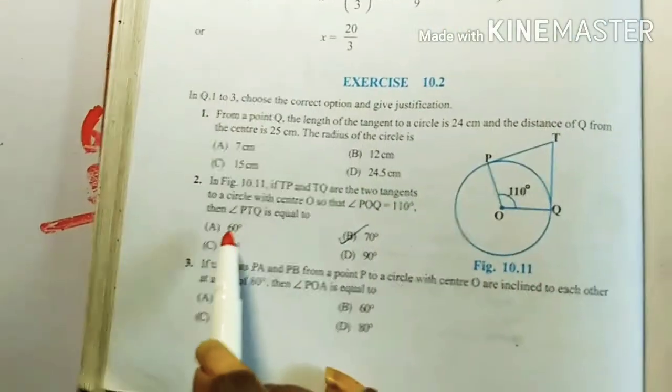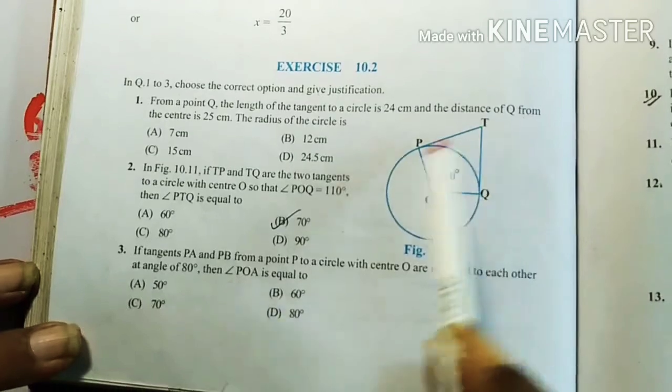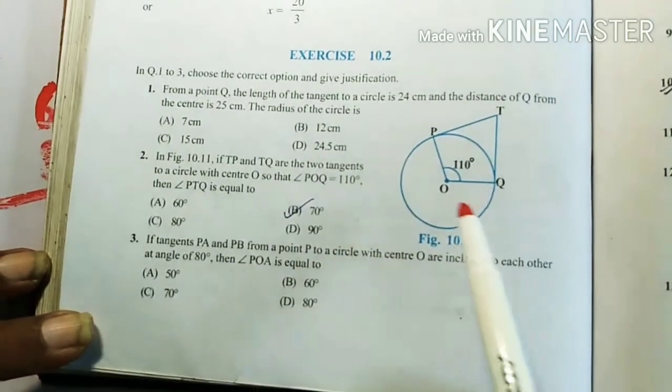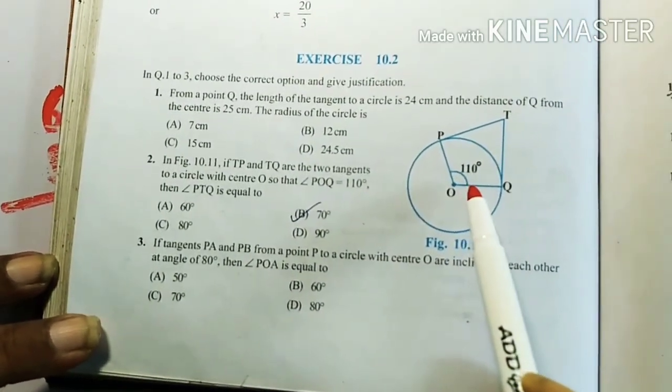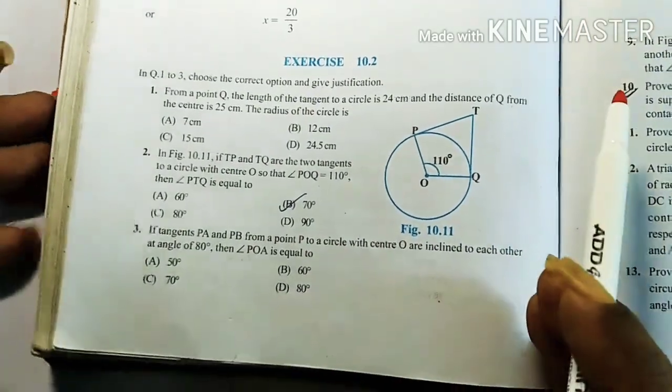Question number 2. The figure is given here. See, TP and TQ are the two tangents, and this angle is 110 degrees. We have to find angle PTQ, this angle.